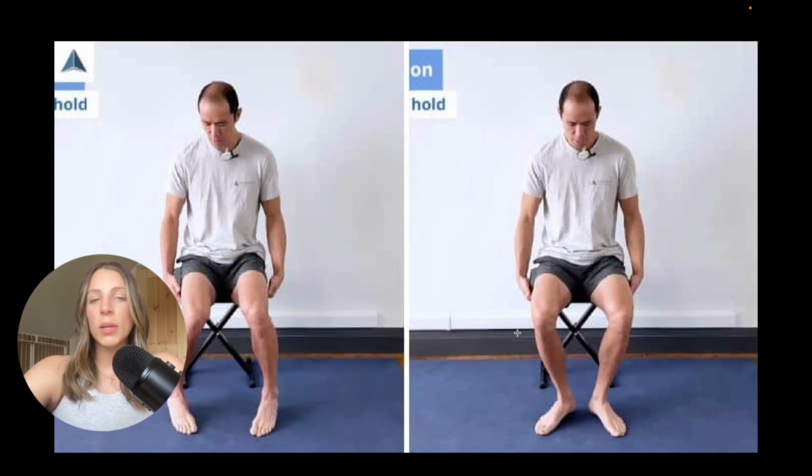There are going to be exercises in this program that will help you mobilize this part of your leg to help you gain tibial rotation. Sometimes people's tibias don't move at all, and that's a big reason why they have issues in the knee, or they can't flex their knee fully or extend their knee fully, or they limp or walk funky.